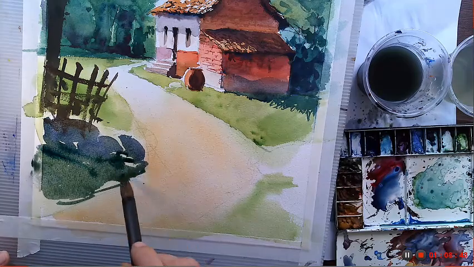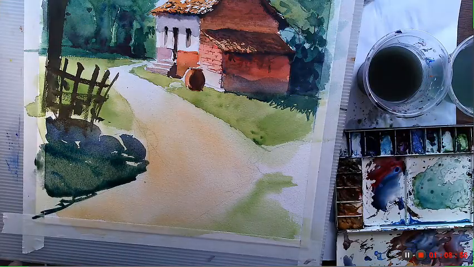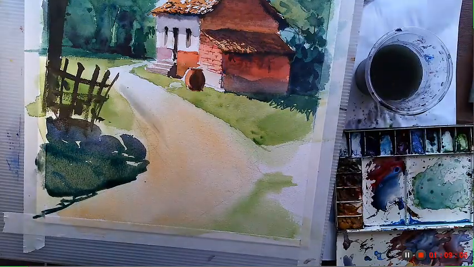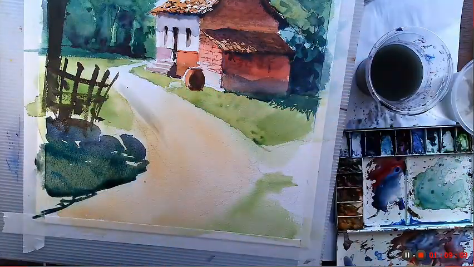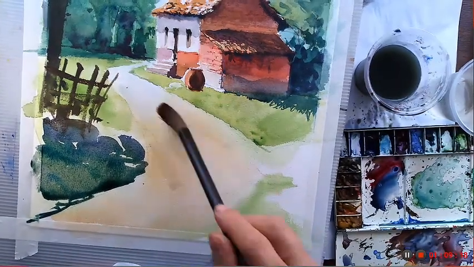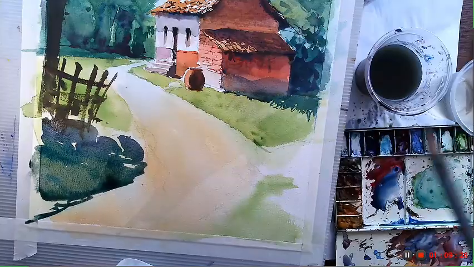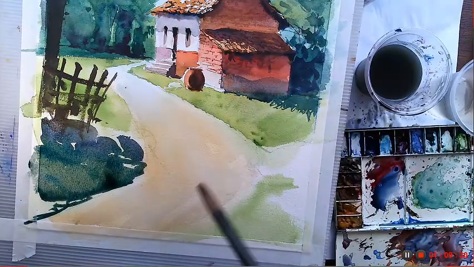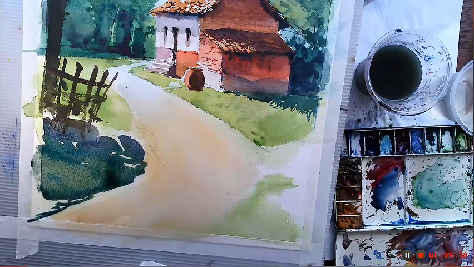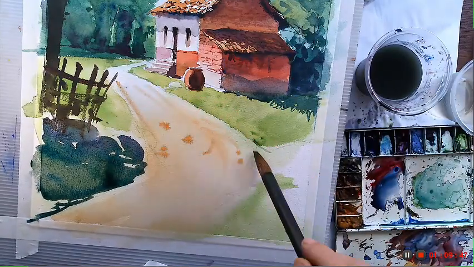This one's strong enough, by the way. I need to handle the road first because the road is too plain. Need to change water. This one is a big area, so I need to use wet on wet. Now I need to create some textures of the road. I'm using some of the dirty colors here.